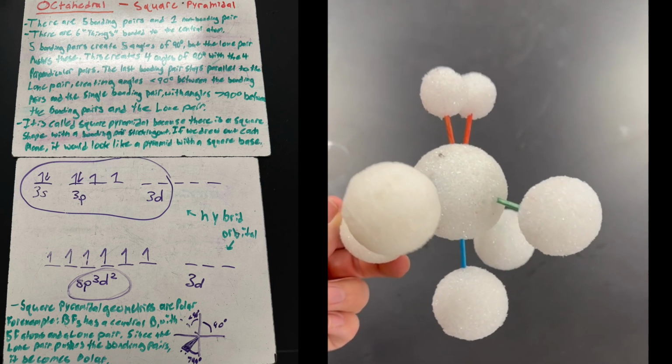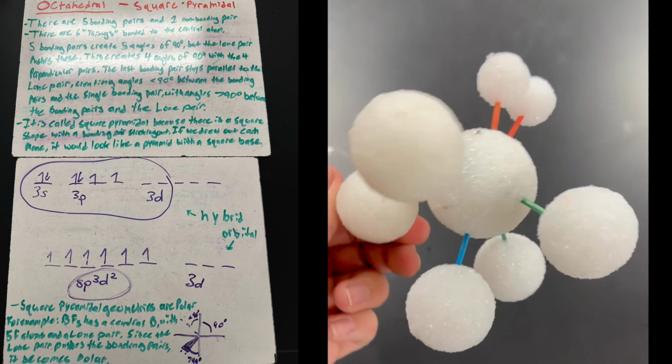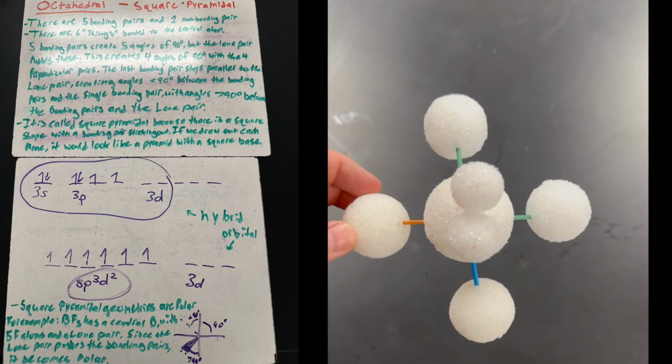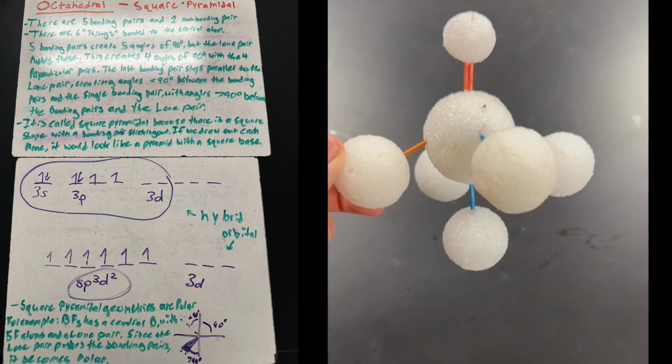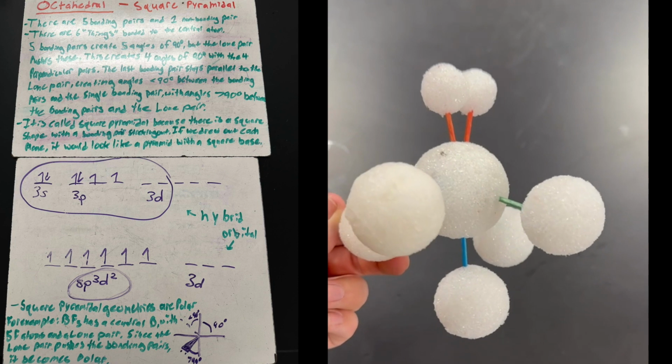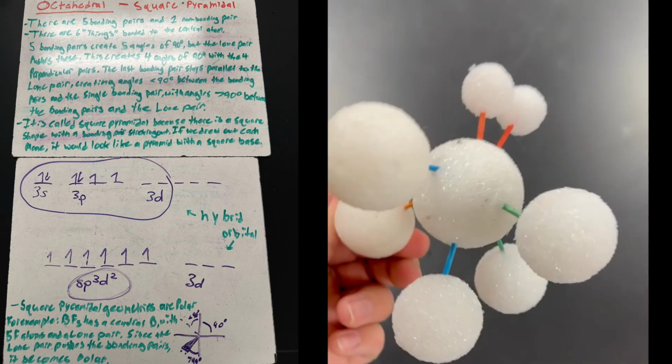Square pyramidal geometries are polar. For example, BF5 has a central boron atom with 5 fluorine atoms and a lone pair. Since the lone pair pushes the bonding pairs, it becomes polar. The orbital hybridization is sp3d2.